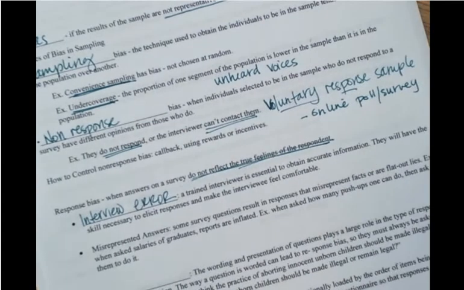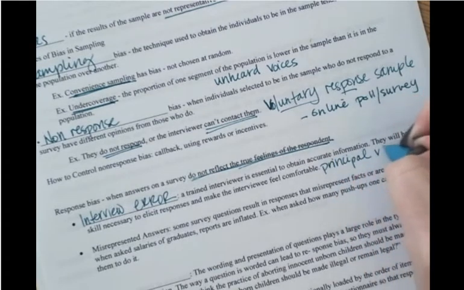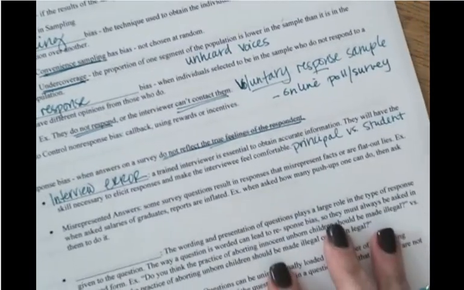A trained interviewer is essential to obtain accurate information. They will have the skill necessary to elicit responses and make the interviewee feel comfortable. So the interviewer could be intimidating, or the interviewer could be swaying their opinion on things, depending on who they are. If it's the principal asking a question versus the student, you may answer differently. So think about that. Principal versus student. Your answers may change, may not.